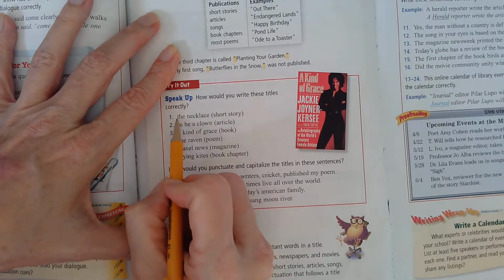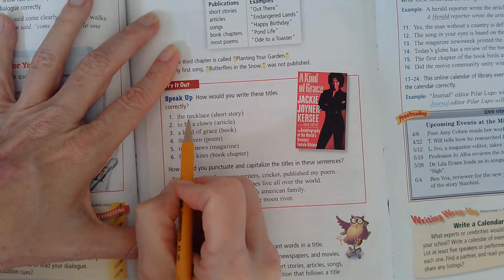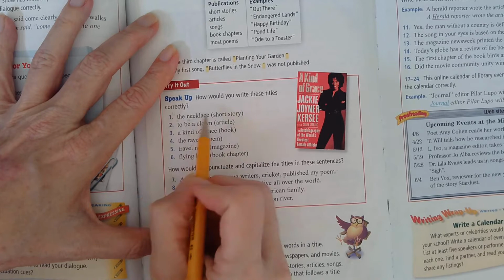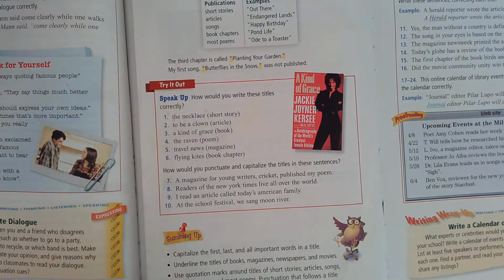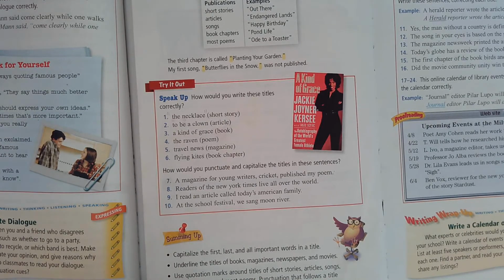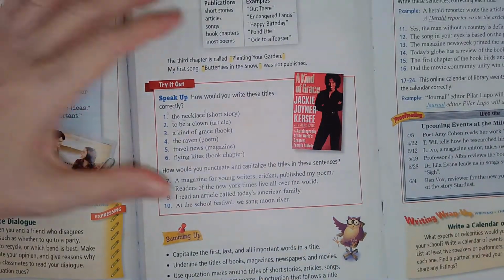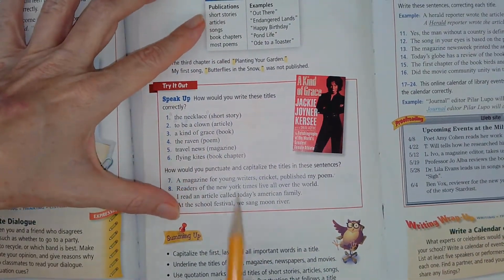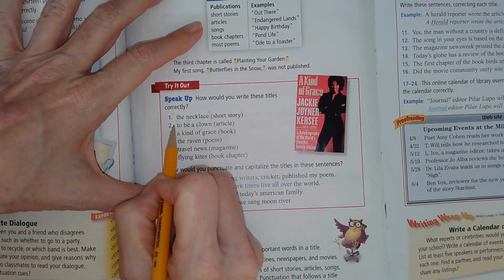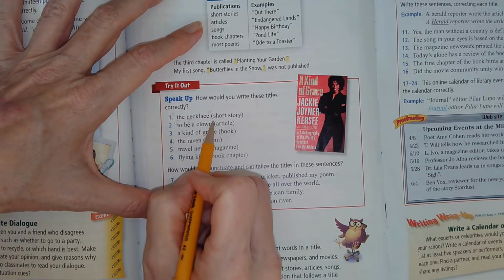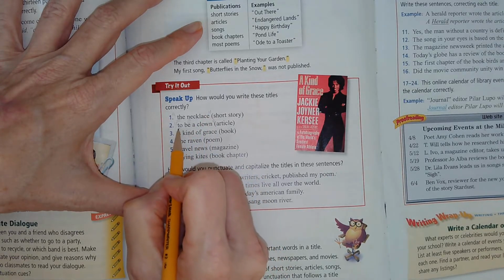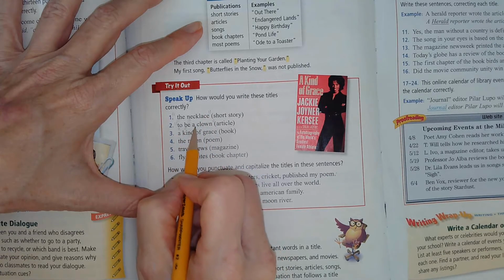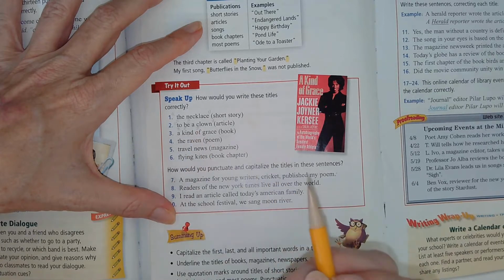This is a short story, so we're going to capitalize The Necklace, and it's a short story, so you put quotes around it. Okay, let me see if I can turn the light on here. That might be better. Might see it better. Okay. All right, number 2, an article. So again, this is a small piece, and you'd capitalize that too. You capitalize B, not A, but you capitalize clown.